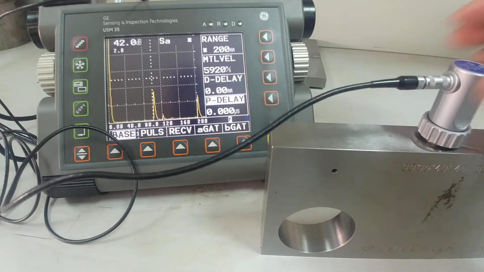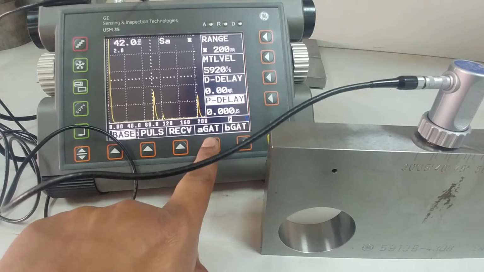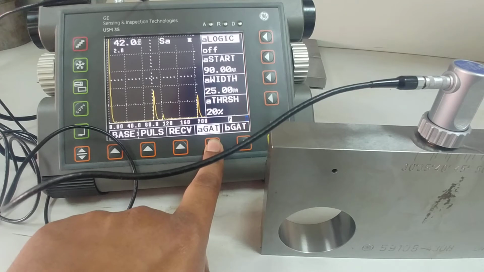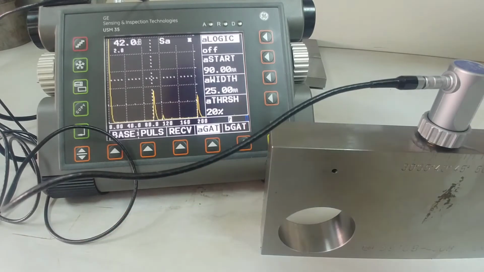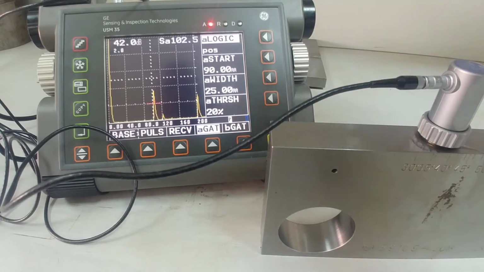For doing that, we have something called gates. We have two gates, gate A and gate B. We'll be using only one this time. If I press gate A, it's saying A gate is off, so you need to switch it on. Select this one and switch it on.